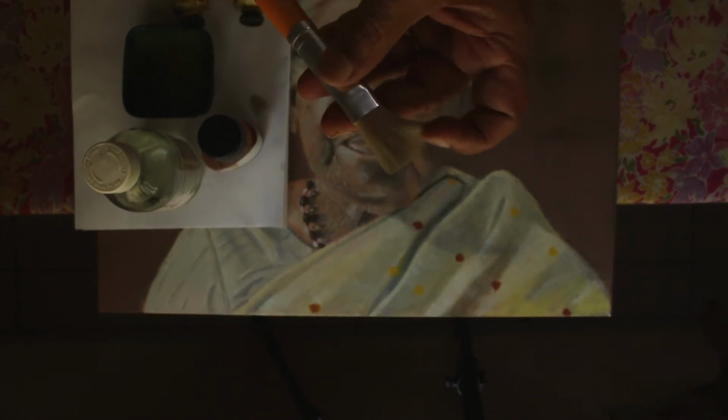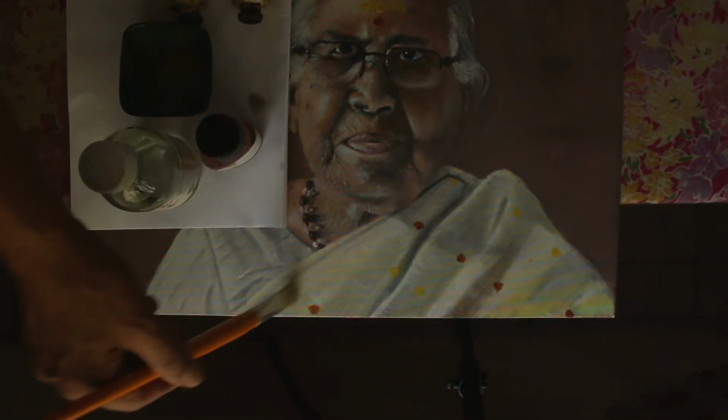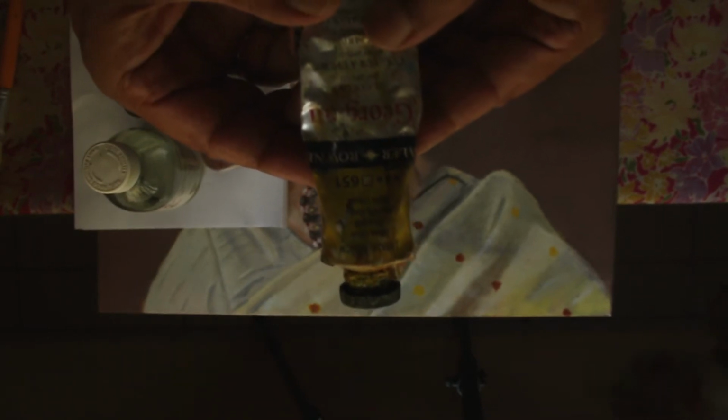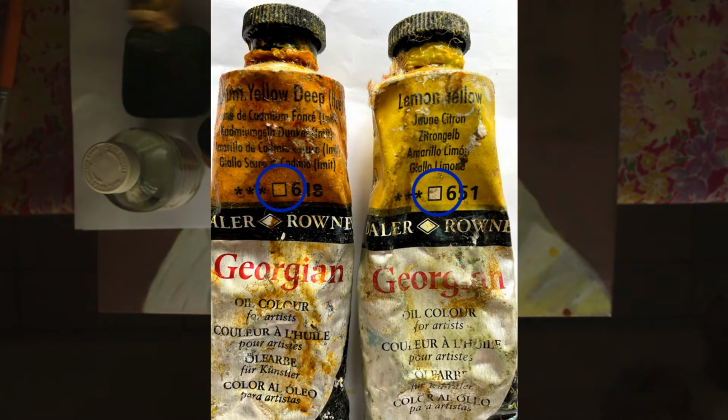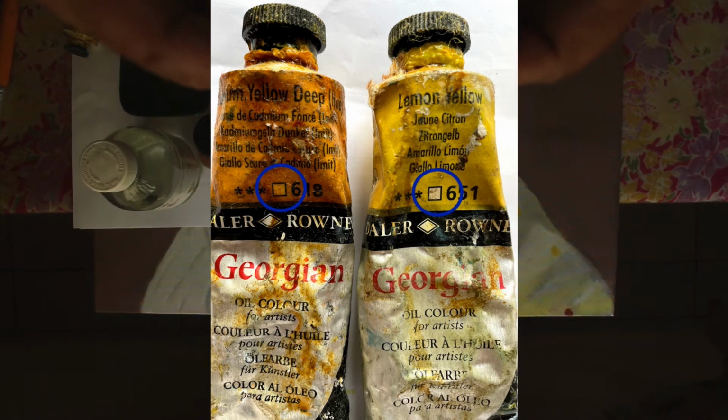Not a very expensive one, but I wanted this with some loose bristles, just to run through the medium over the fabric. And what kind of paints? I'm going to use lemon yellow. This is lemon yellow, and this is a transparent paint, as you can see here from the mark. And I'm also going to mix a little bit of cadmium yellow.